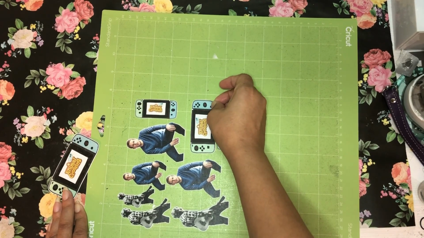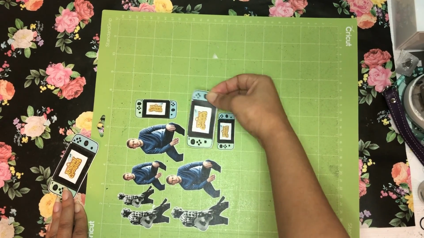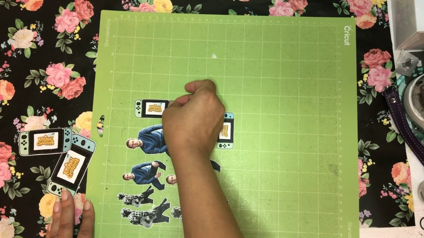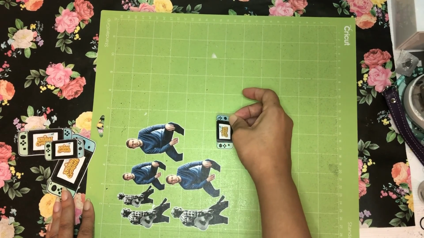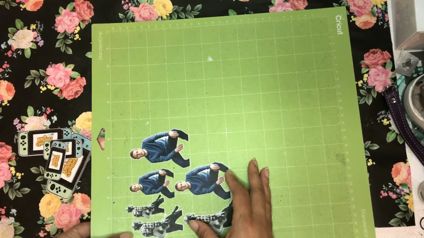And see, here's where it would be great to have one of those. I need to get me one. I've been meaning to for a while now. The scraper tool. What do you call it? The little spatula. Yeah.